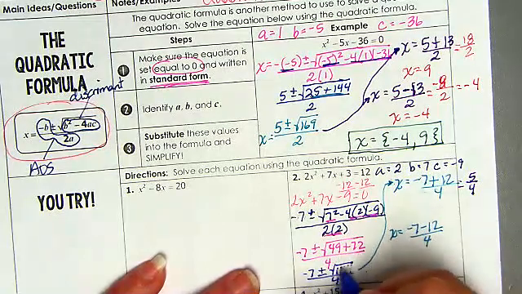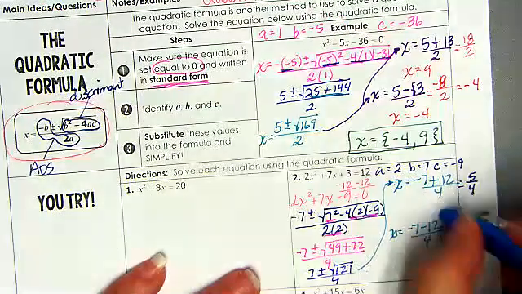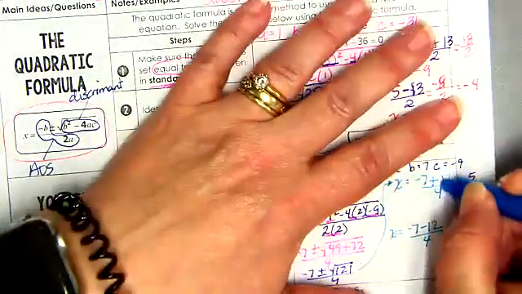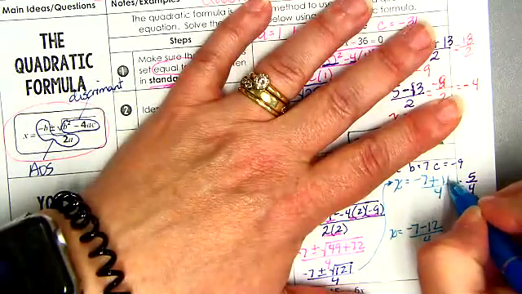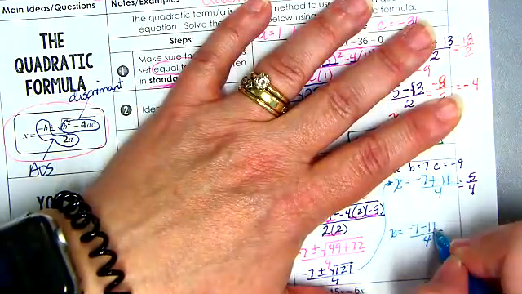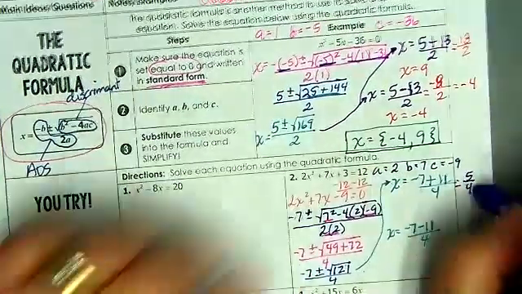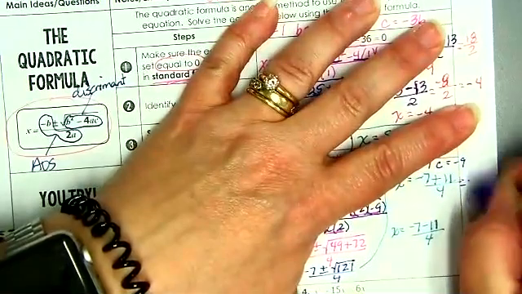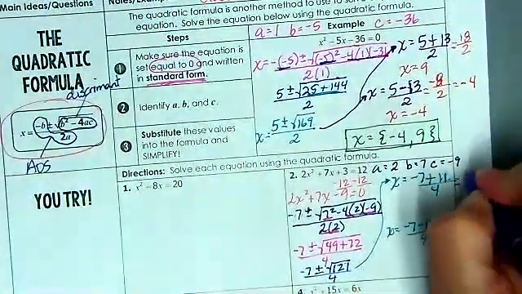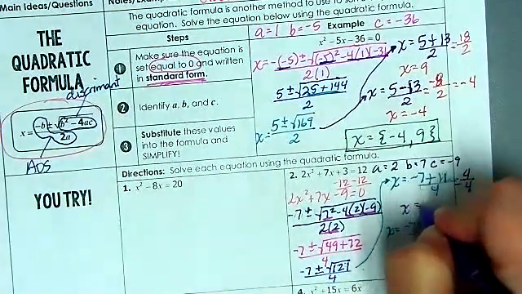This is supposed to be 121, which means this is 11, not 12. So you've got to pay attention to your multiplication. So that's going to give me 4 divided by 4, which means x equals 1.